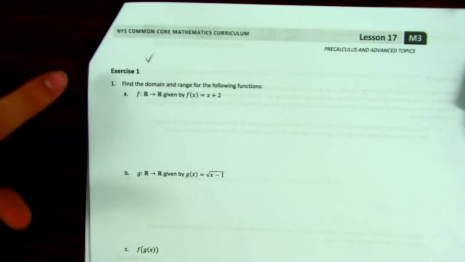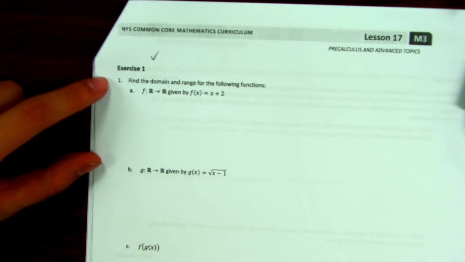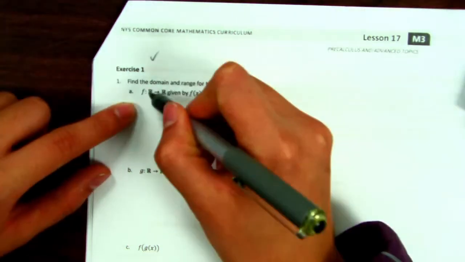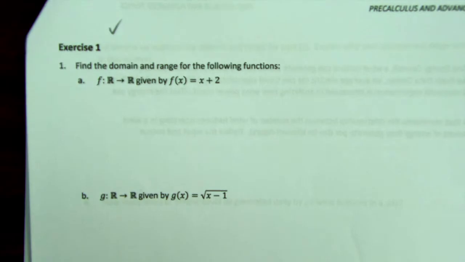This is the first video for lesson 17, and I'm going to go over exercise number 1 because it's a little bit more difficult than example 1 on the previous page. So taking a look at exercise number 1, in class we talked about this specific notation. Remember back to this entire notation.